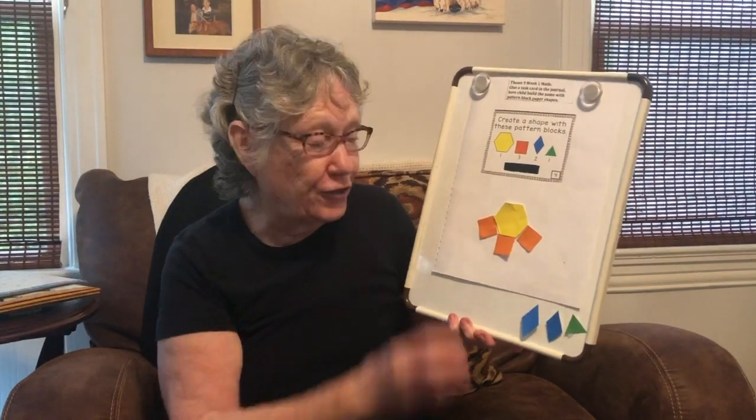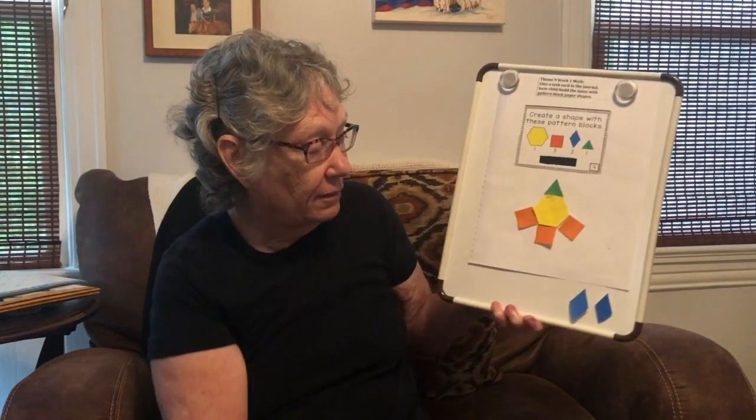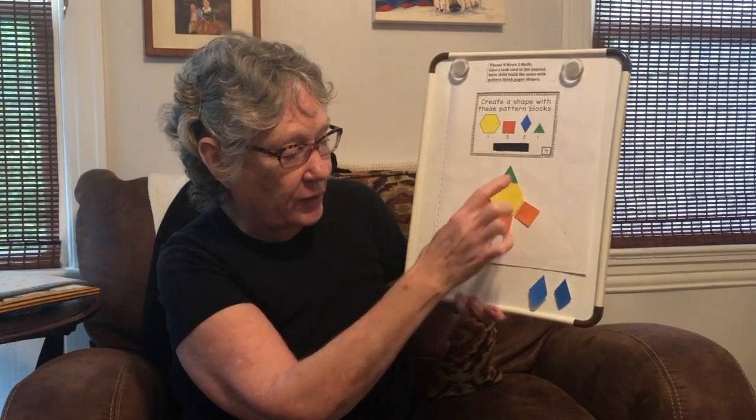Now you can make your shape any way you want it. You do not have to do exactly what I'm doing. Then I thought that I would put the triangle on top. Well, it looks kind of funny, doesn't it? Looks like a face starting with a hat.